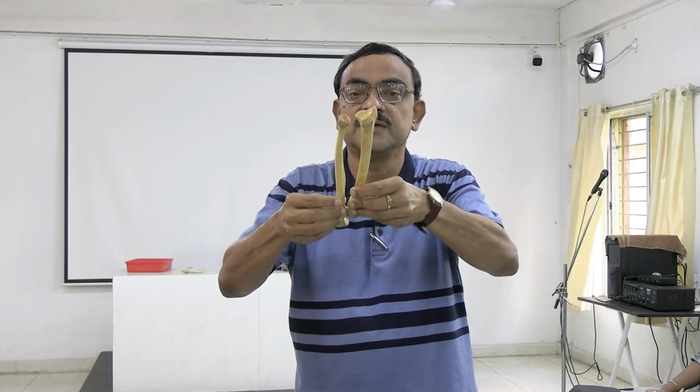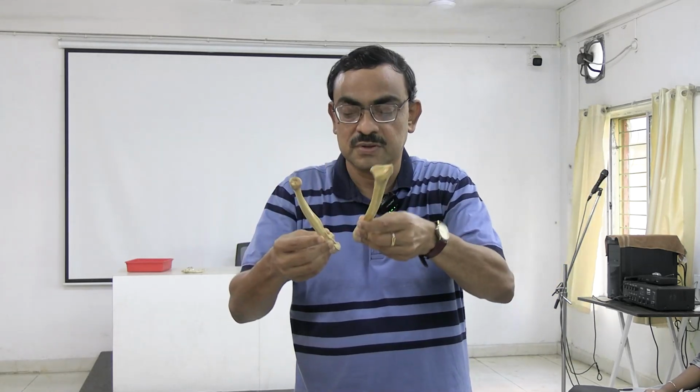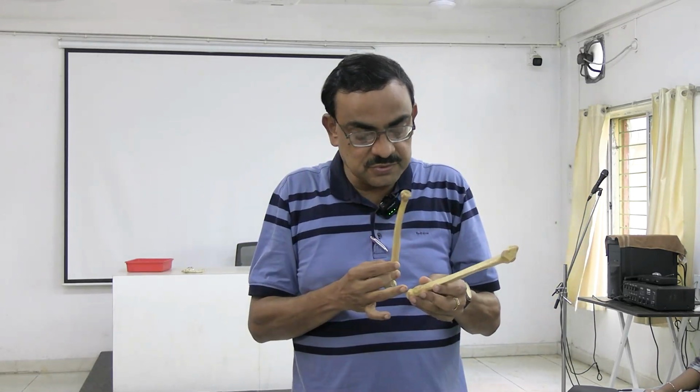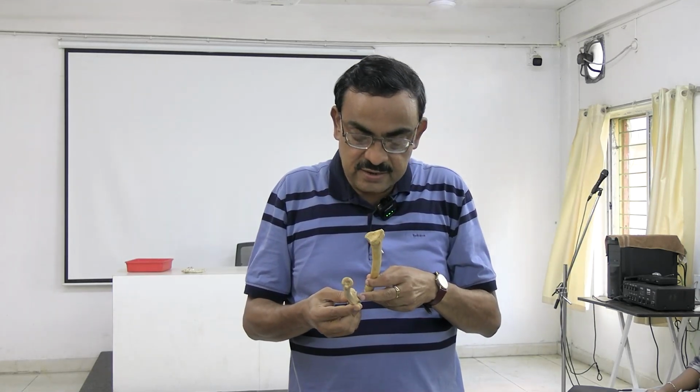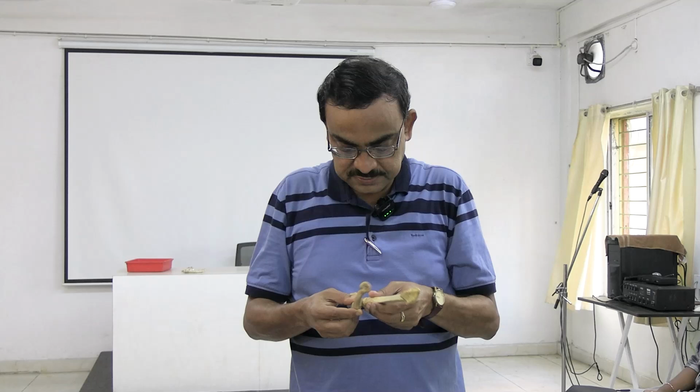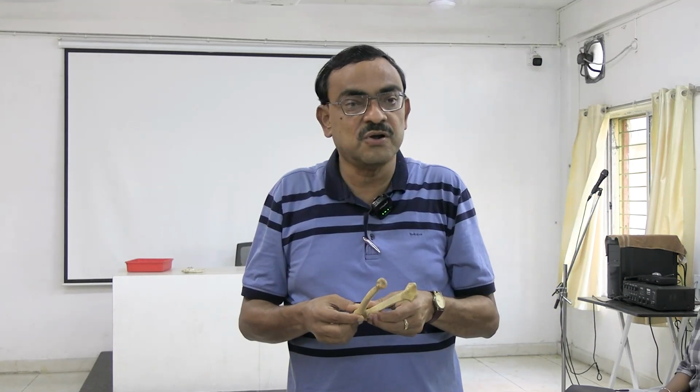There is superior articulation and inferior articulation. The articulation between the head of the radius with the radial notch of the ulna. So there is continuous movement. This movement is seen during pronation and supination.